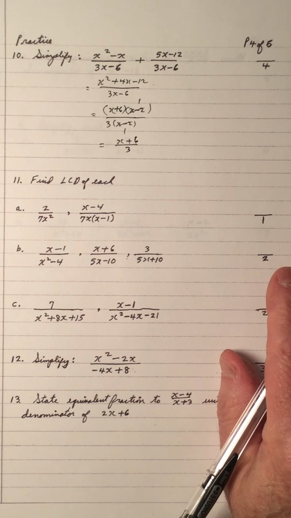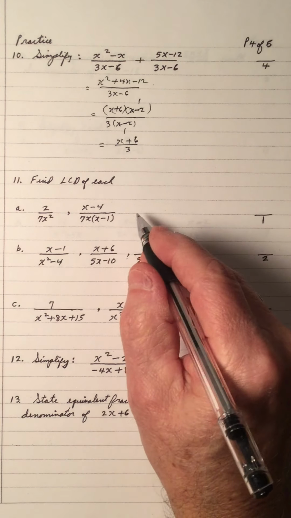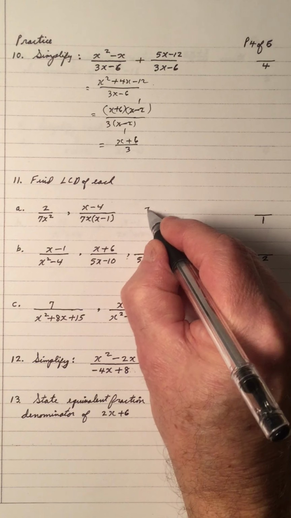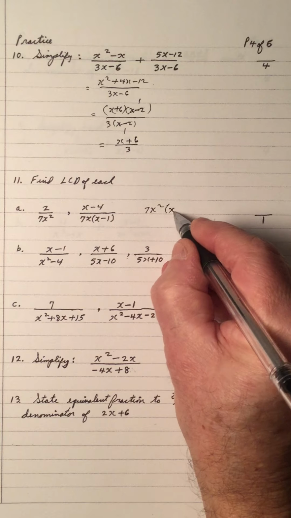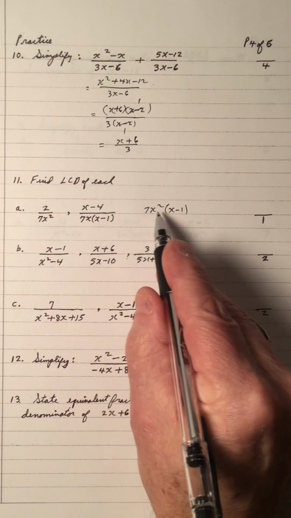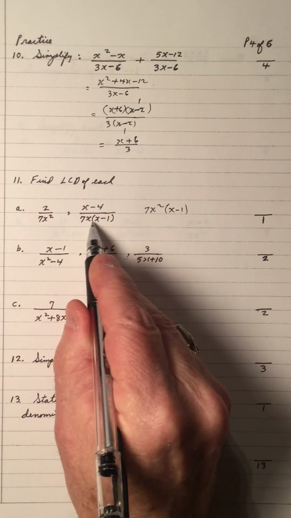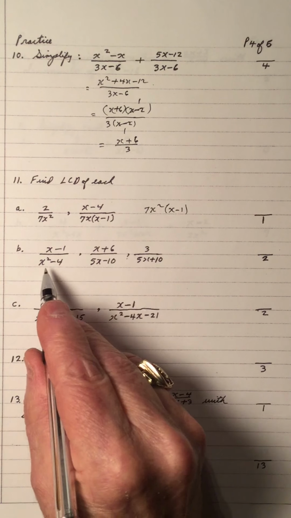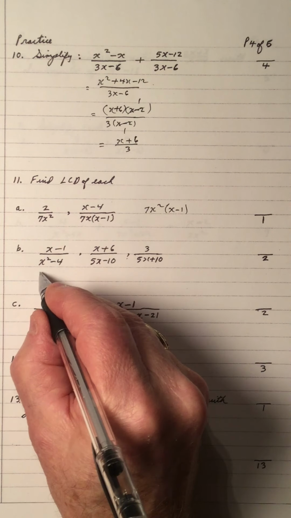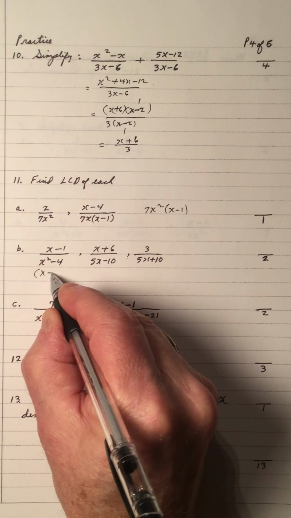The LCD, well, you got to have 7x squared, which is right there, and you got to have an x minus 1. So all these denominators, the two of these got to be in here. Perfect. And in order to get the LCD, I have to make sure the denominators are factored.